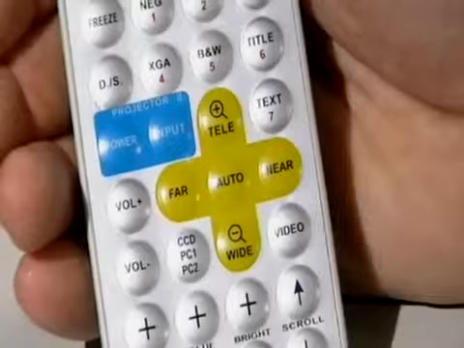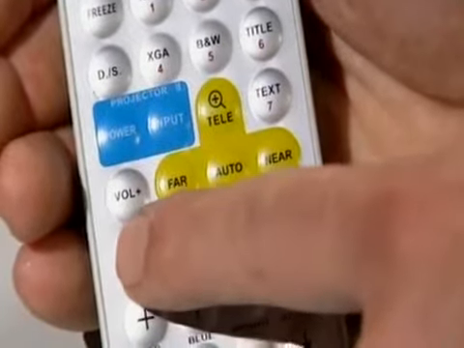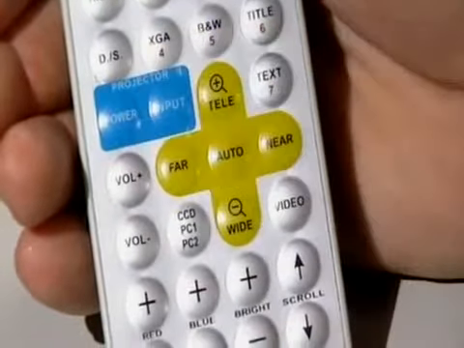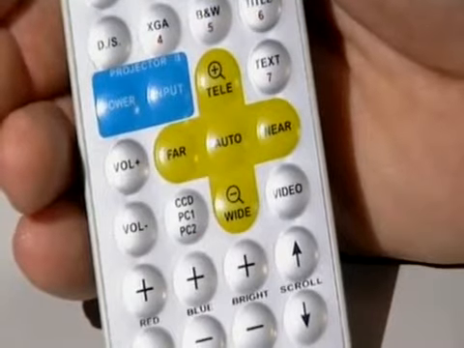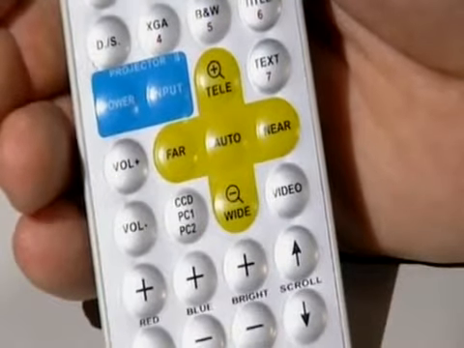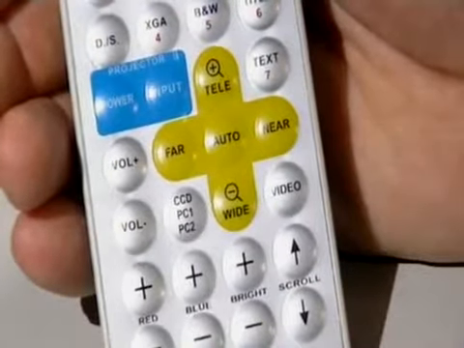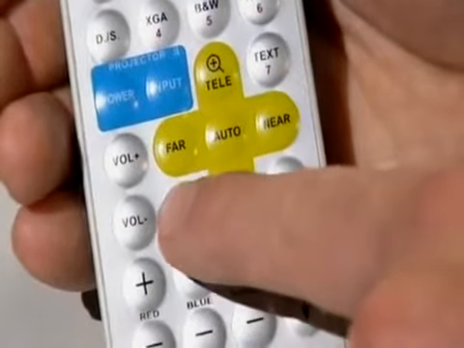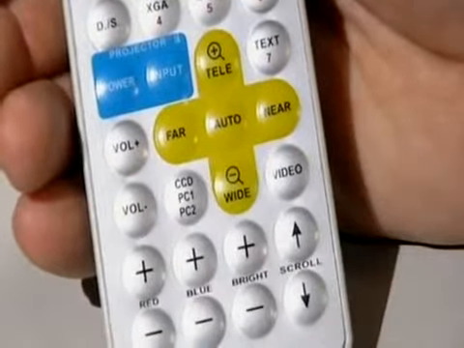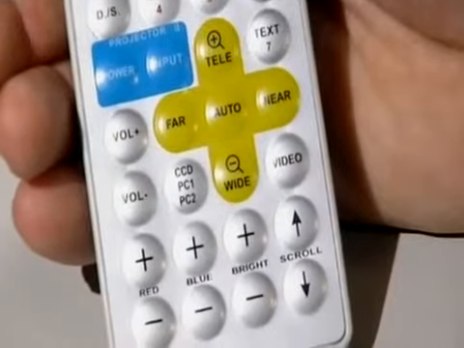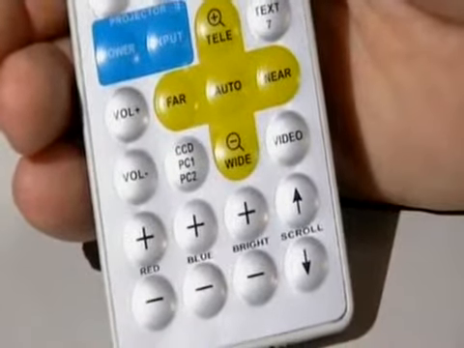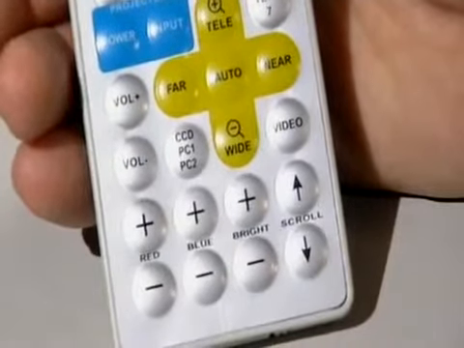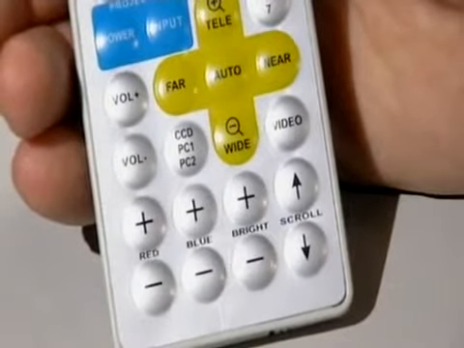in the center. The volume up and volume down would be in connection with the RS232 input again if I was controlling a device that had volume control on it. Video would pull a video feed in, and CCD PC1 PC2 allows me to swap from one device to another. CCD being the camera, PC1 and PC2 being other devices that are connected into the visualizer.